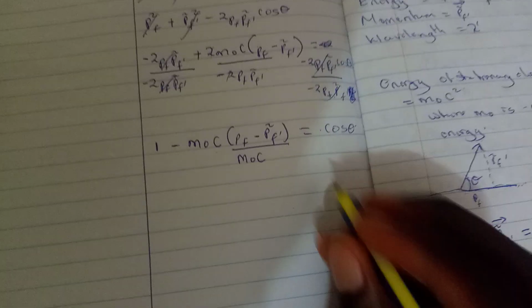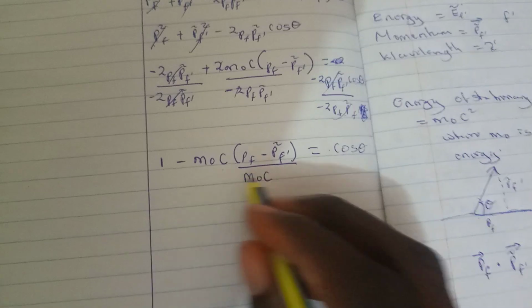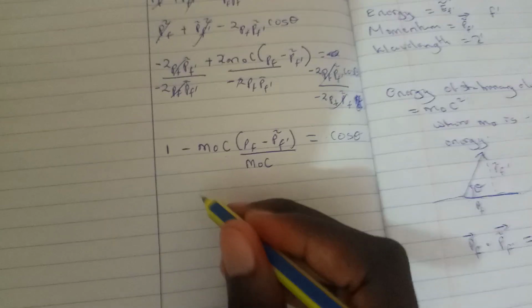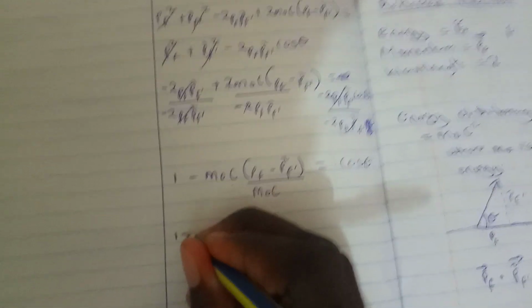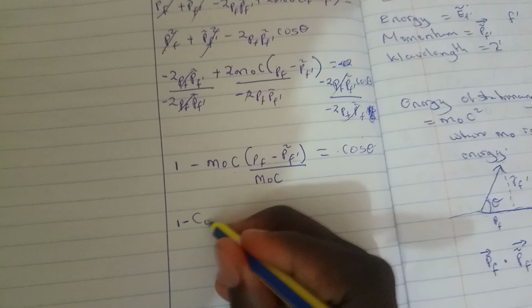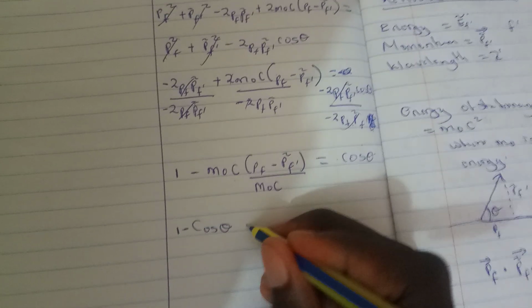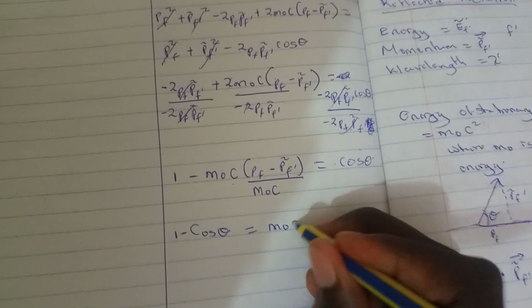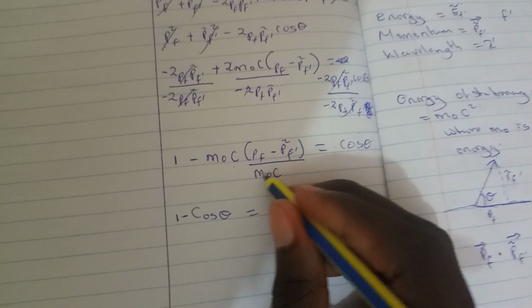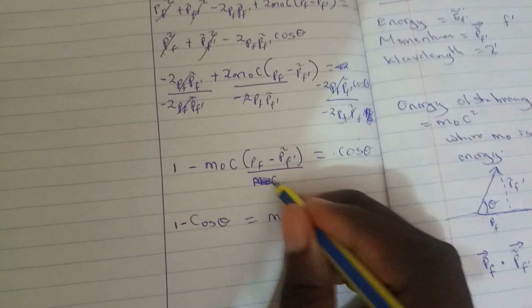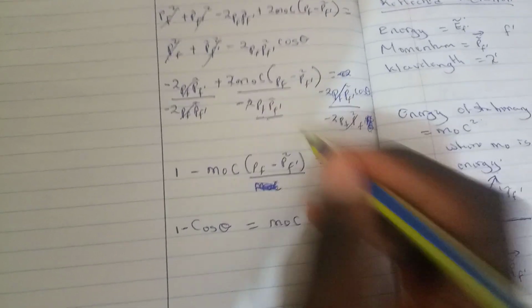Now from there we can rearrange this equation. We take this one to the other side, this one this side, so that we have 1 minus cos theta is equals to m naught c. Oh, we divided here by mc naught. It's supposed to be this one.